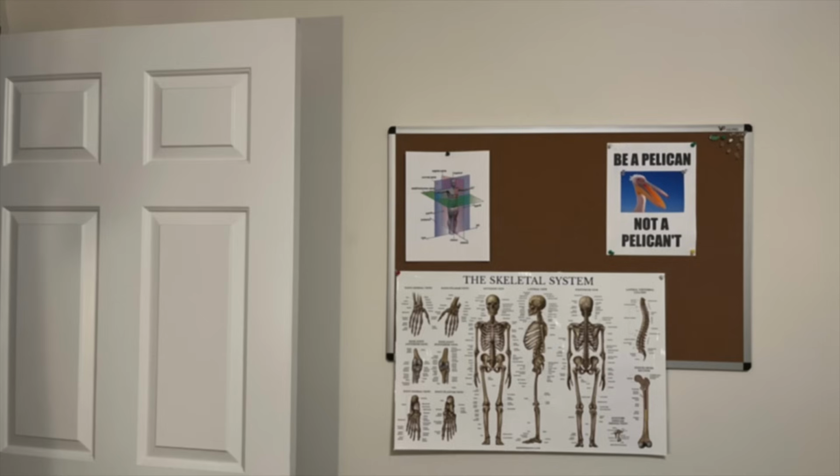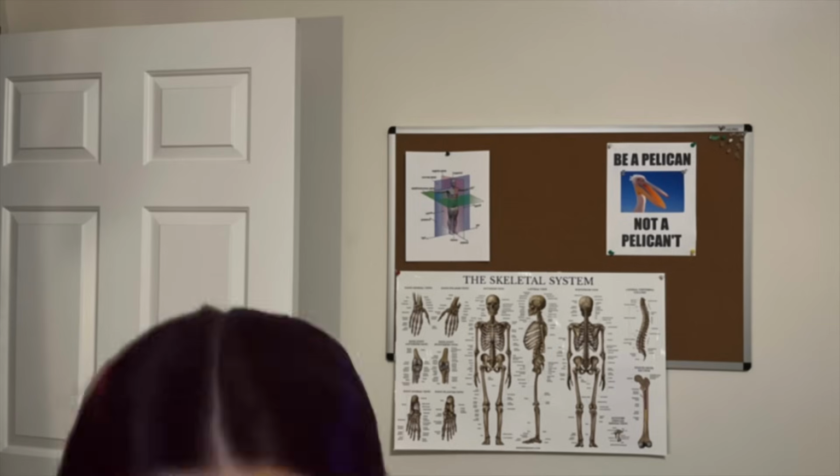Okay, so your shoulders are inferior to your ears. Your hips are inferior to your shoulders. Your ankles are inferior to your knees. Inferior means lower than. Moving on.